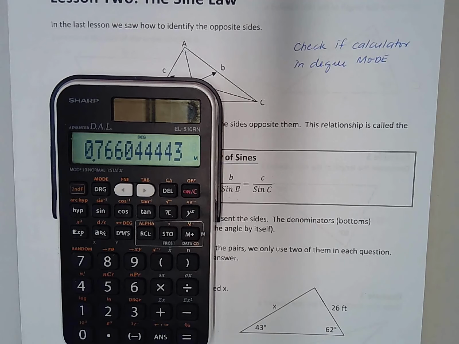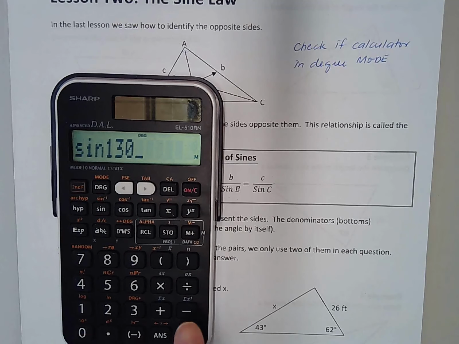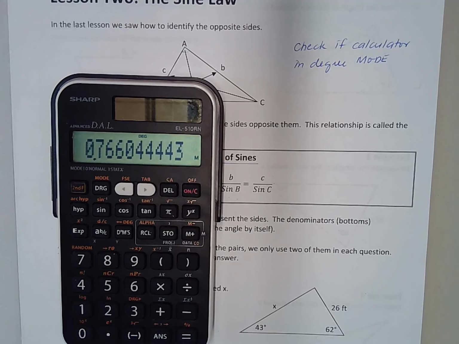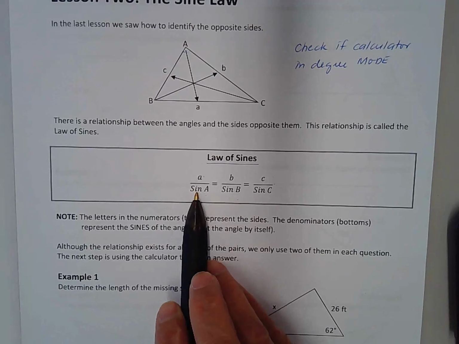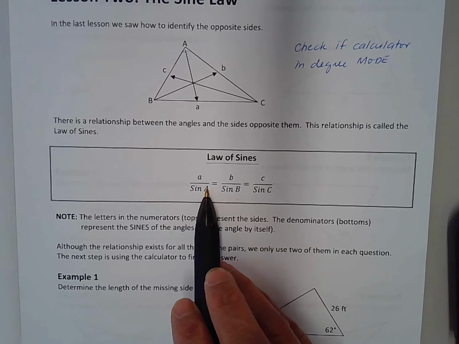Press sine of 130. You have 0.766 as well. So when we look at sine of something, it's just a number. Sine of A, that's the angle, and we know it's just a number.